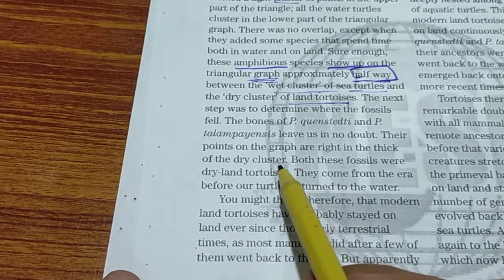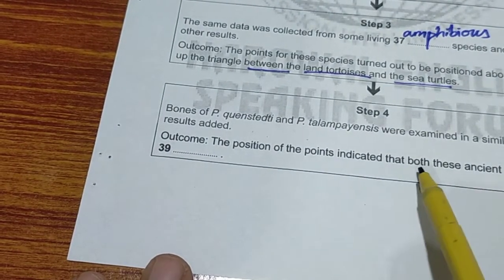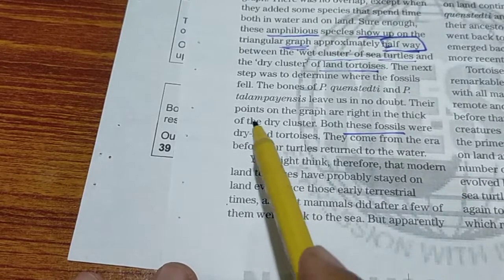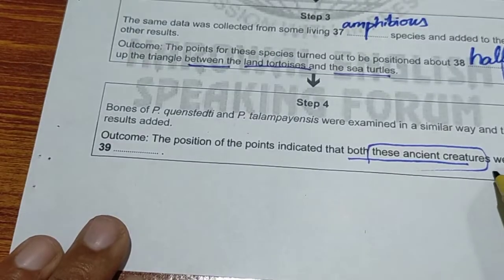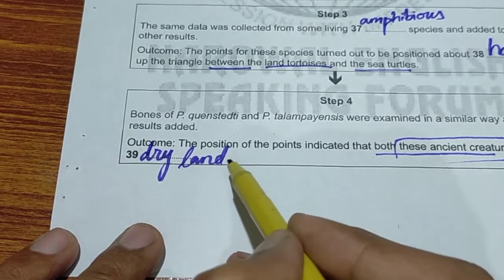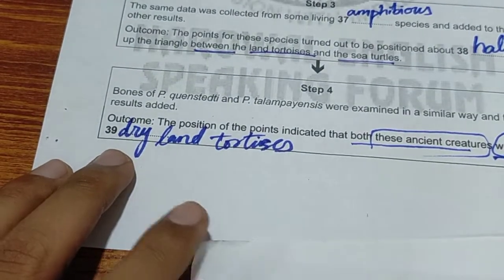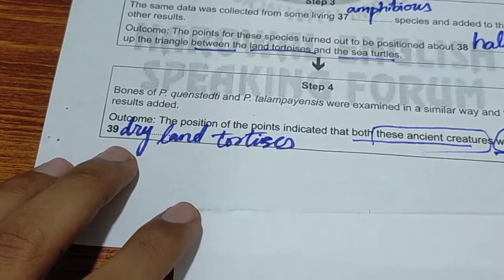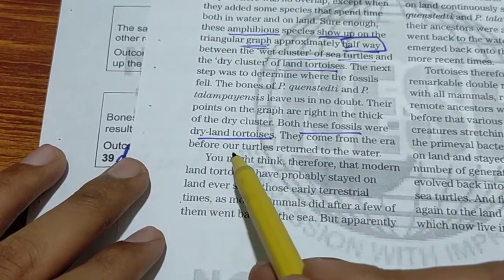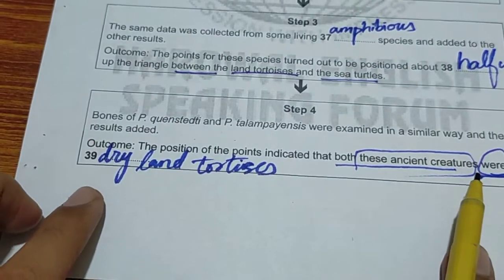Both these fossils mean the position of the points indicated both these ancient creatures. Fossils means ancient creatures were dry land tortoises. So we also found: were dry land tortoises. Again we will check this one. The position of the points indicated that both these ancient creatures were dash. Both these fossils were dry land tortoises. They come from the era before our turtles returned to the water. So yes, dry land tortoises is the right answer to the 39th question.